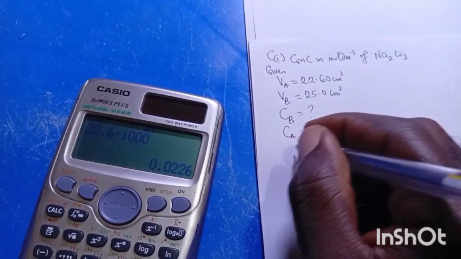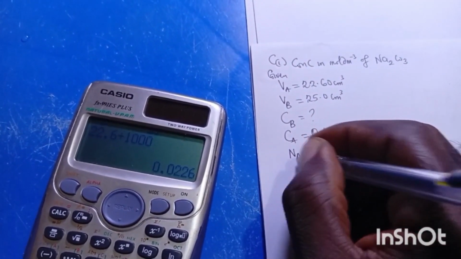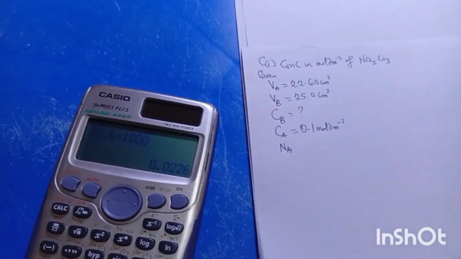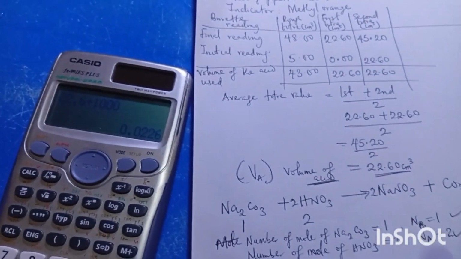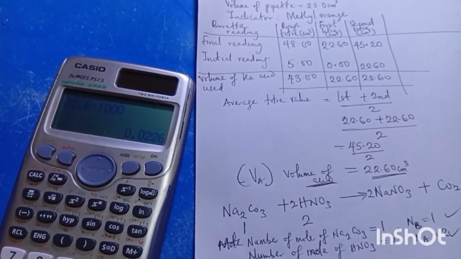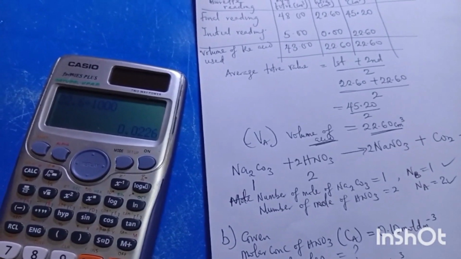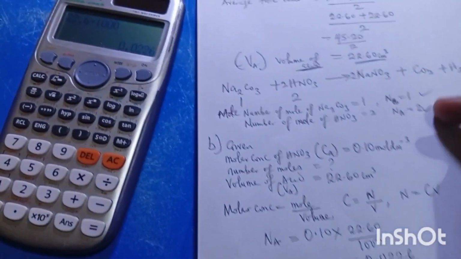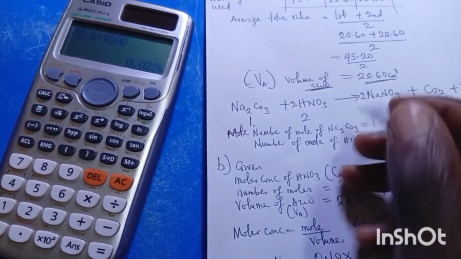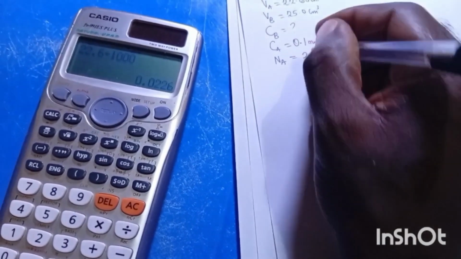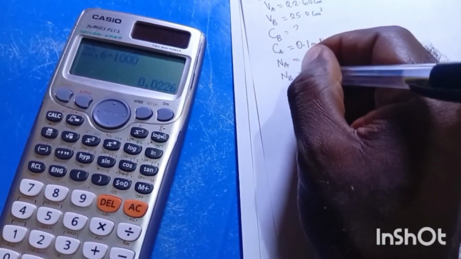And likewise, we have our Na and Nb from the equation. This one is just spelling the given parameters here, but the one we need is from the equation, 1:2. So I am having my Na as 2 and my Nb as 1.